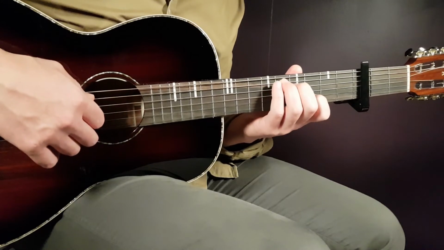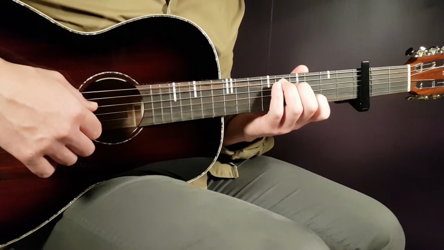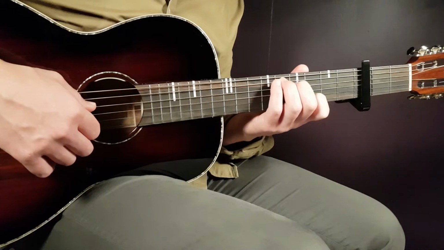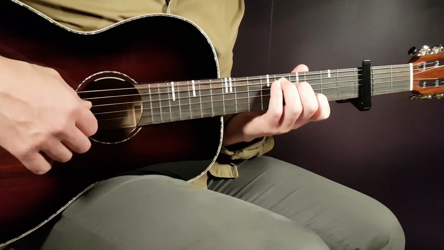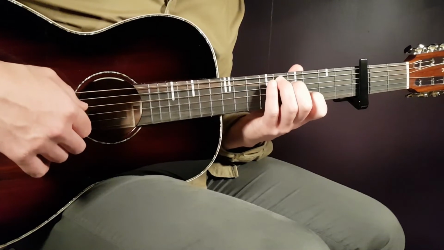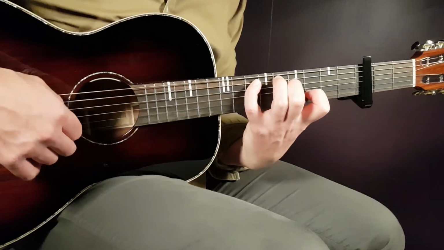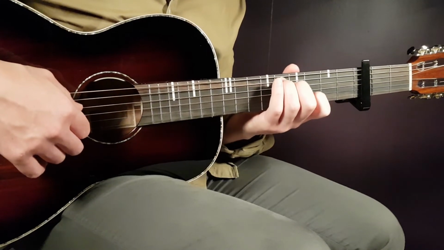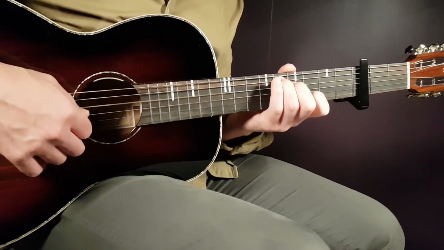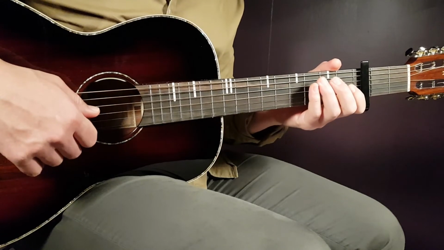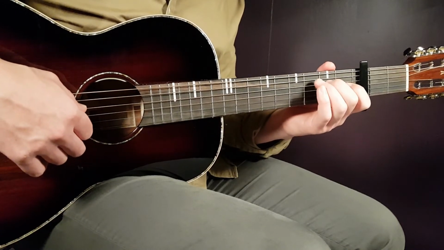So to repeat that part again: 3 times on the 4th fret D string, then 7th fret A string, then 4th fret D string again, then open G, and then 2nd D.